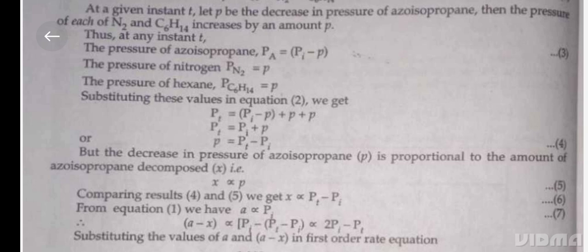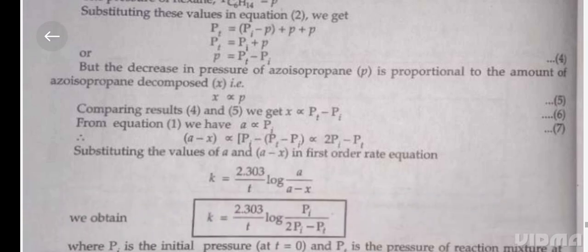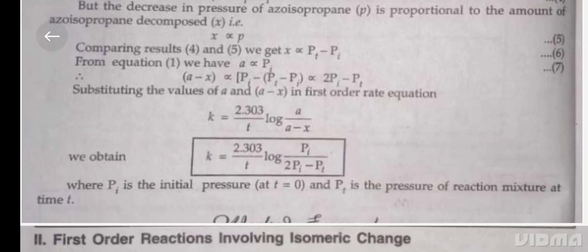p is equal to Pt minus Pi. But the decrease in pressure of azoisopropane is proportional to the amount of azoisopropane decomposed. Comparing results 4 and 5, we get x is directly proportional to Pt minus Pi. From equation first, we have a is directly proportional to Pi. Substituting the values of a and a minus x in the first order rate equation, k is equal to 2.303 upon t log of Pi upon 2 Pi minus Pt, where Pi is the initial pressure at t is equal to 0 and Pt is the pressure of the reaction mixture at time t.